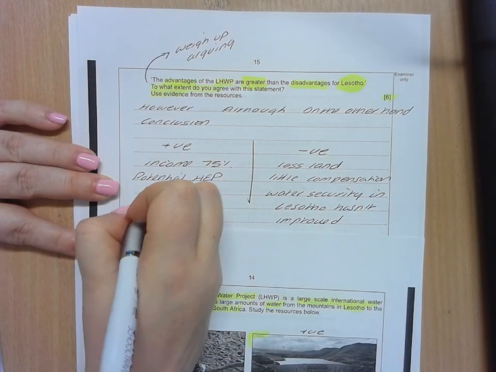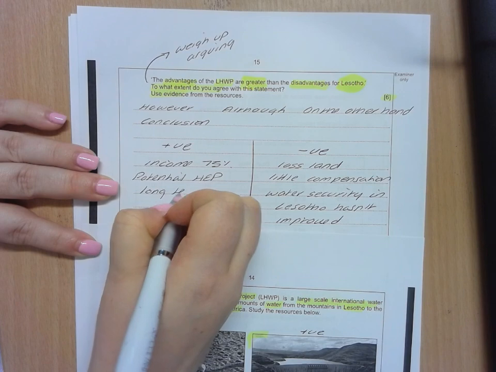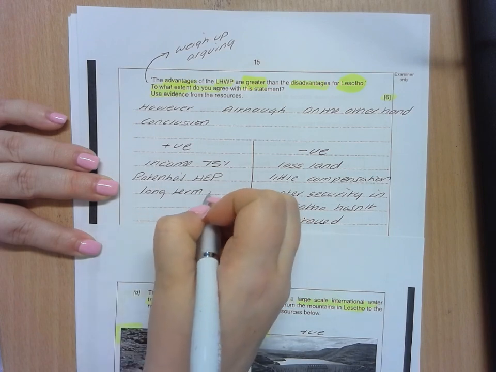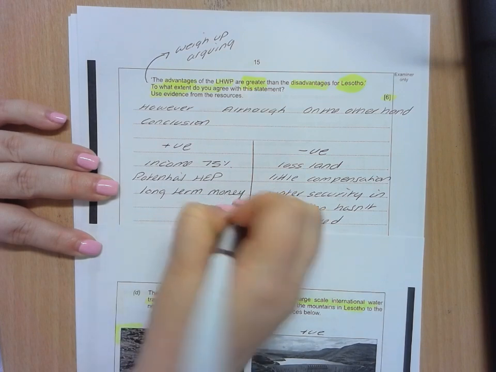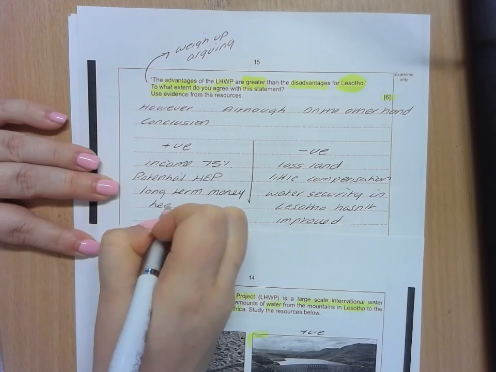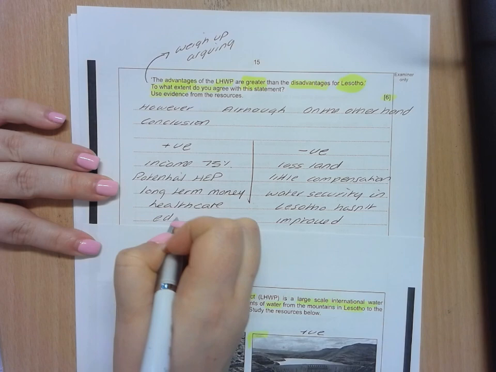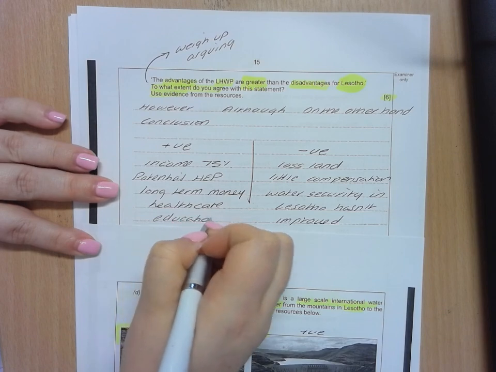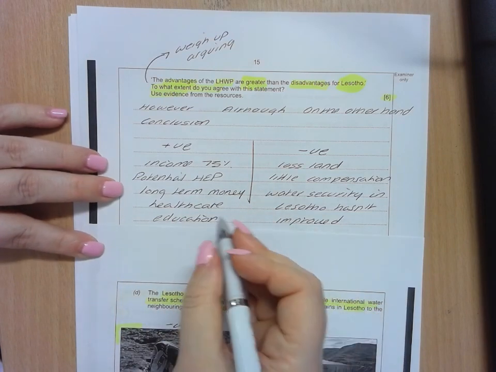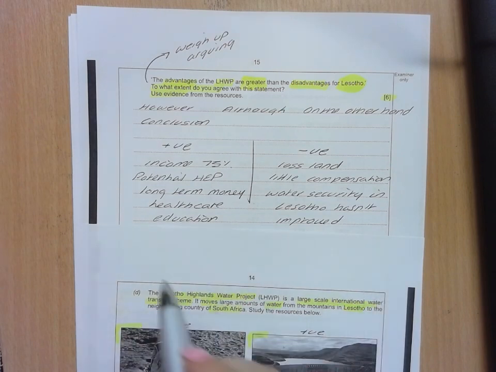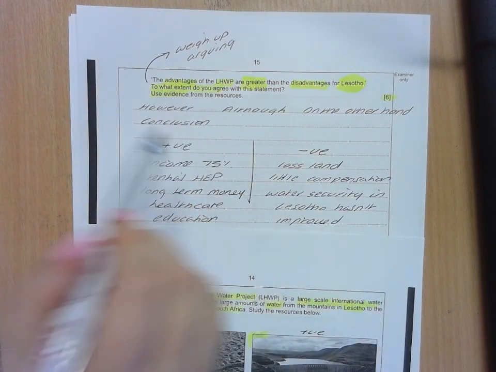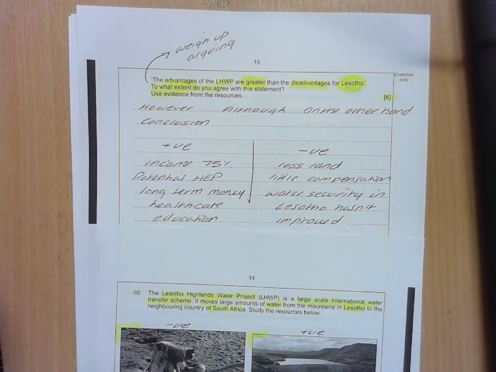But in the long term, the money created by the dam can be used on healthcare and education. Okay, so you're weighing up, positive, negative, positive, negative, positive, negative, before you come to a conclusion. Make sure you use the facts from the source to support your answer.